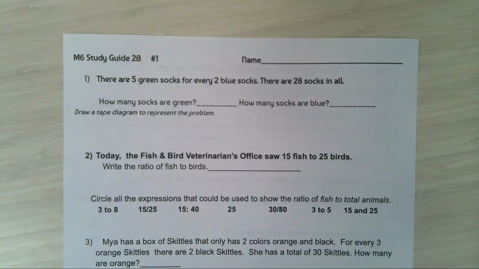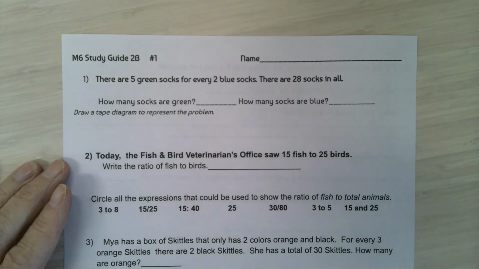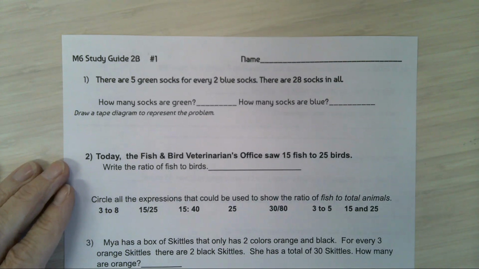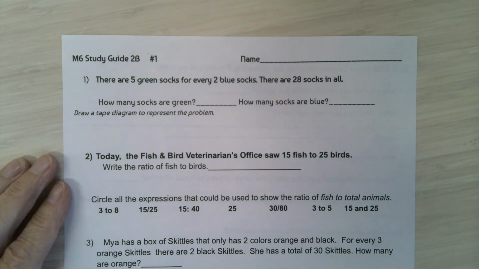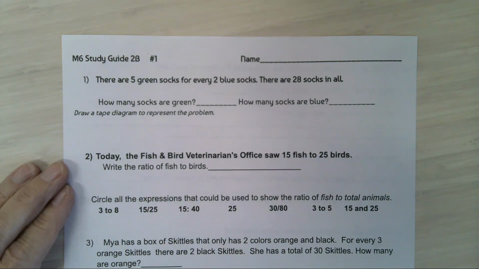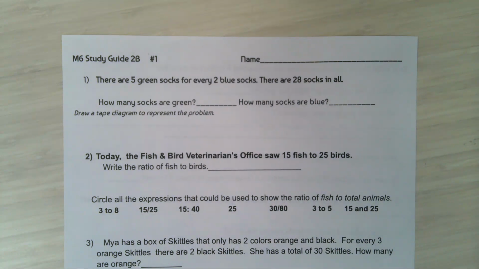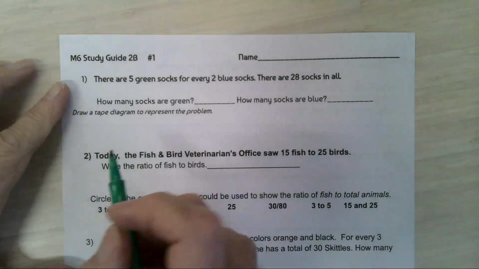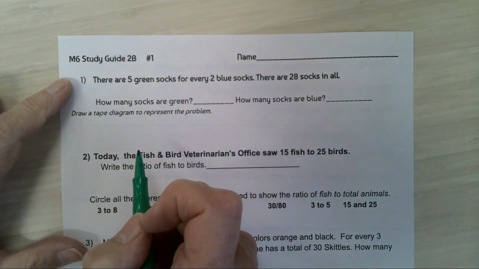And let's begin. In problem number 1, there are 5 green socks for every 2 blue socks. There are 28 socks in all. How many socks are green and how many are blue? Draw a tape diagram. So that's the technique we are using on this problem.